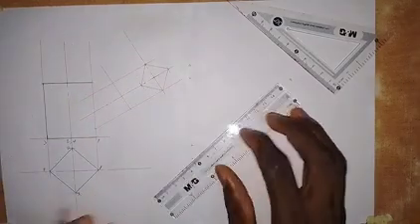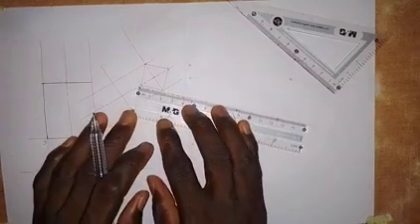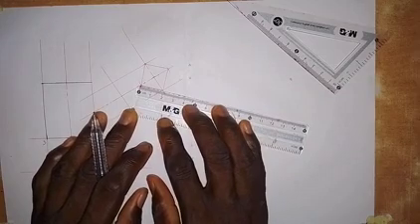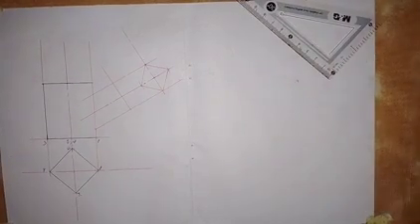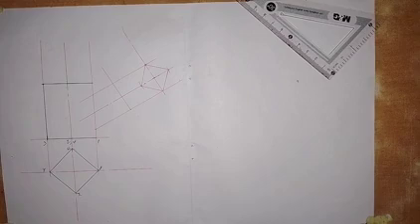Alright, so if we take the measurement of the length of the side of this square, it should give us 20. So this is 20 millimeters. So that's it. That is how to draw the square. For this part, just practice it.